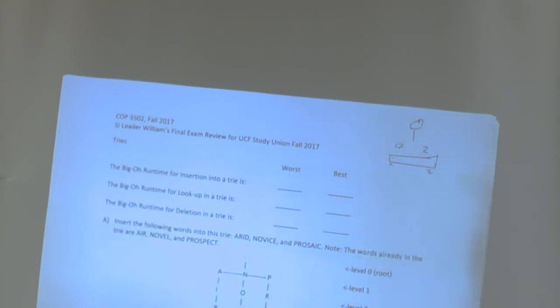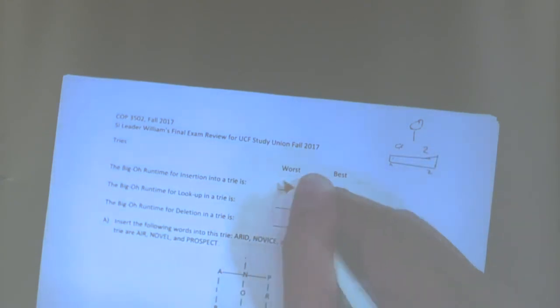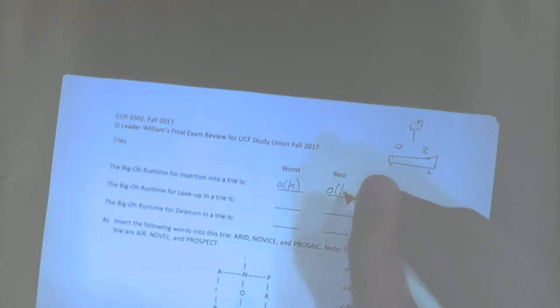Okay, so what's the big O runtime for insertion into a try? For the worst case, if we're inserting strings, we have to go through all the letters in the string to insert it. So it's going to be big O of K, where K is the length of the string. The best case for insertion is still big O of K, where again K is the length of the string.